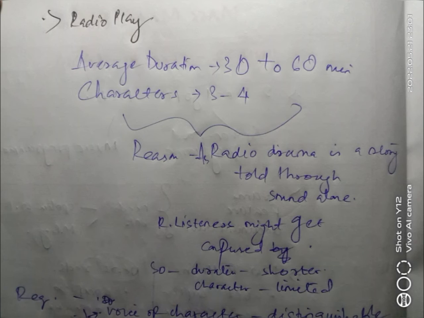I'm repeating the reason once again. As we all know, radio drama is a story told through sound alone. Radio listeners might get confused, so duration is shorter and characters are limited. Now what are the requirements of radio play?